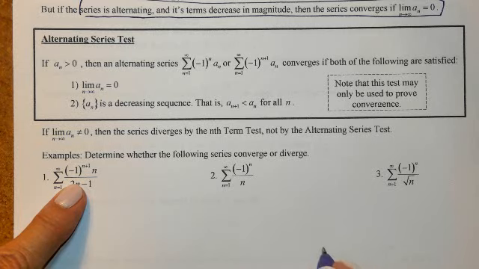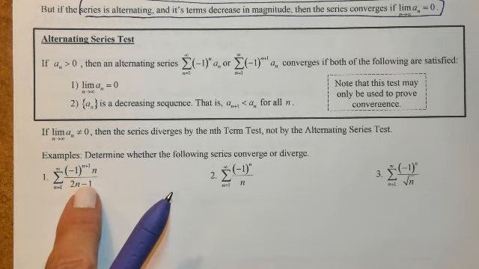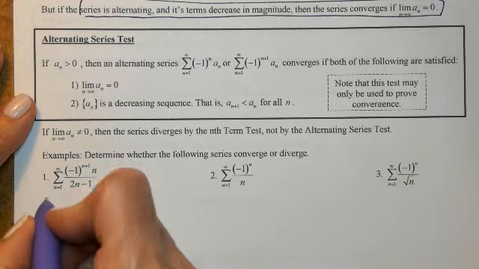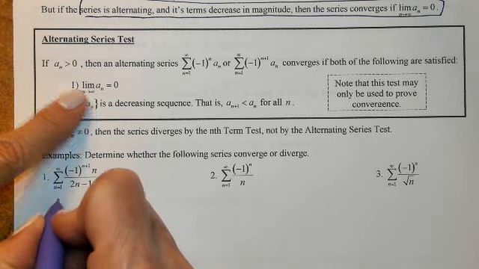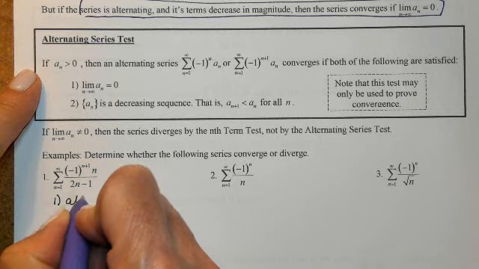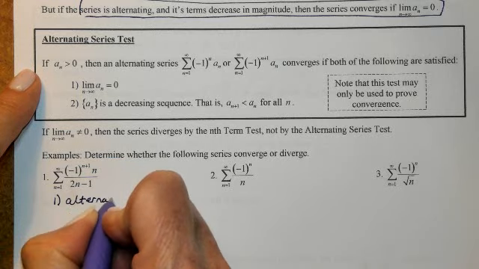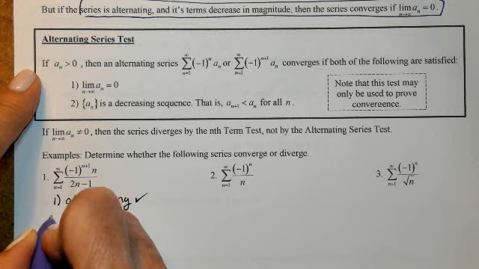We are going to get 2 more tests that are also good for an alternating series, but we haven't gotten there yet, so we're going to use the alternating series test. So the first thing I look for is, is it alternating? A lot of times students like for me to do a 1, 2, 3 test. Is it alternating? It's alternating. Check. We're good.